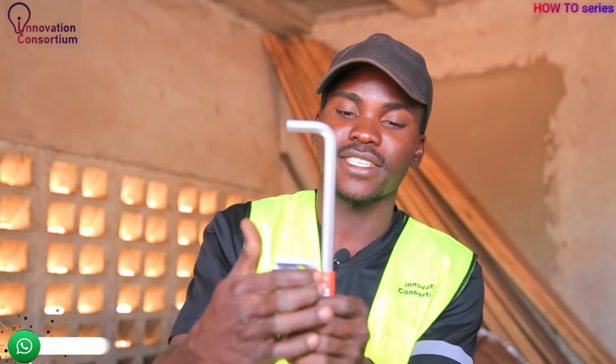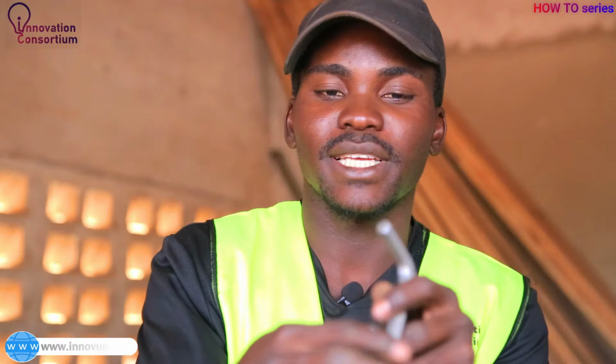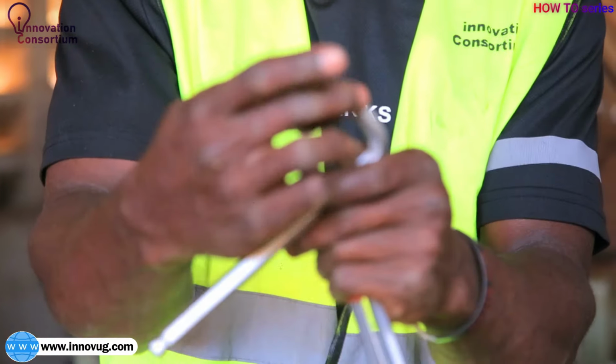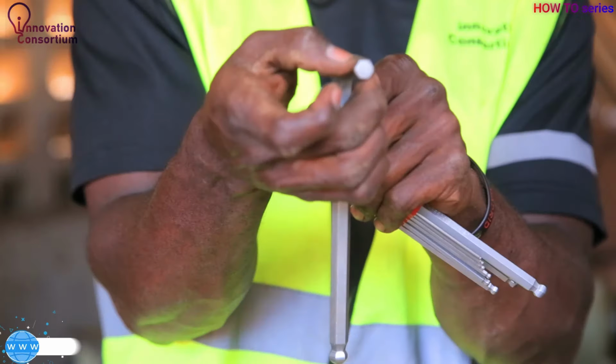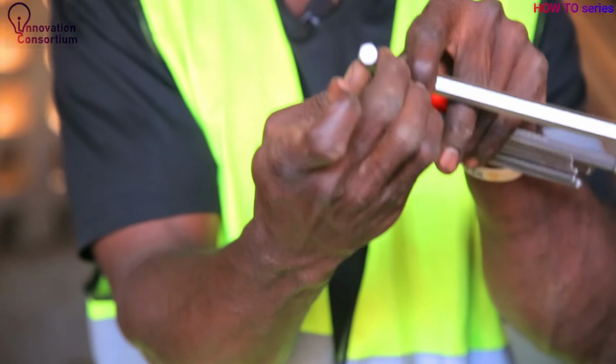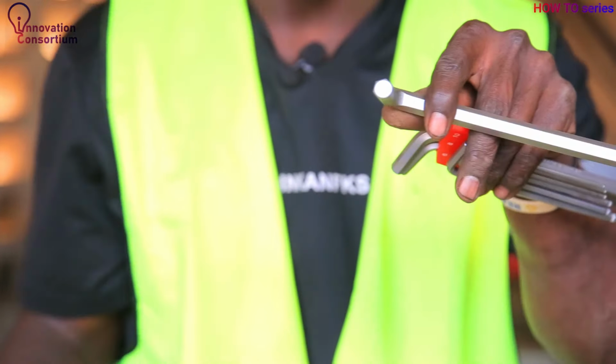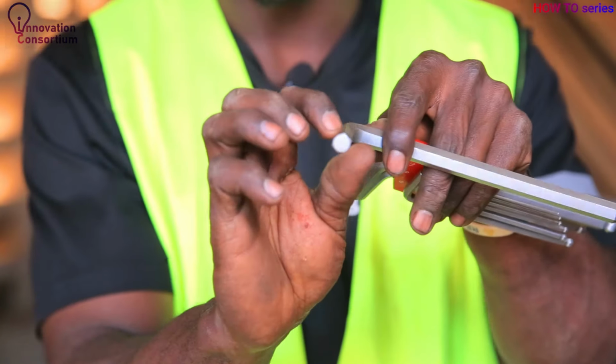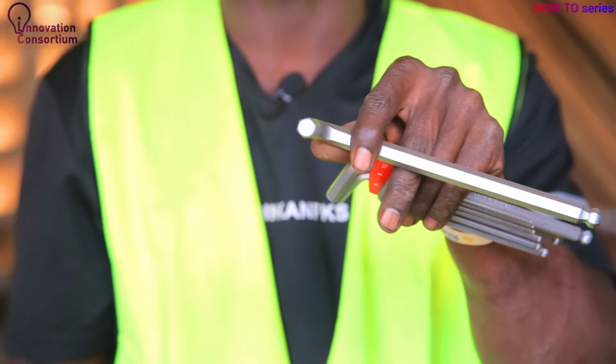So where are those 10 millimeters? If I get my Allen key, take for instance, this is 10. The 10 millimeters across the flats of this Allen key, they are 10 millimeters, as you can see. Across flats, it's 10 millimeters.